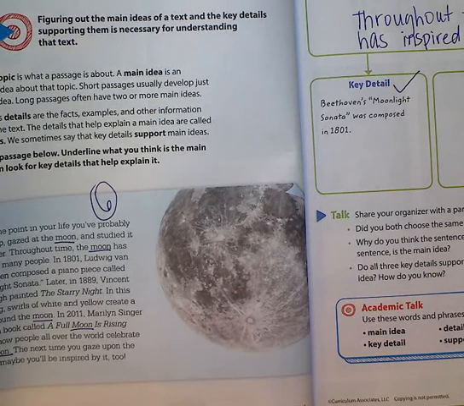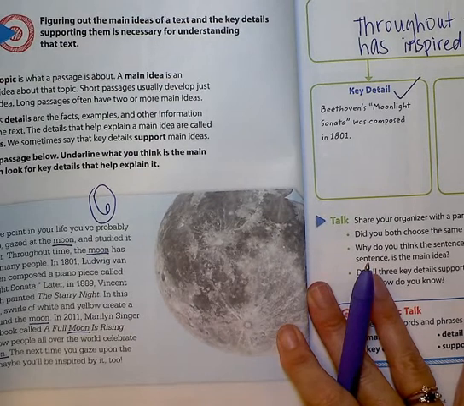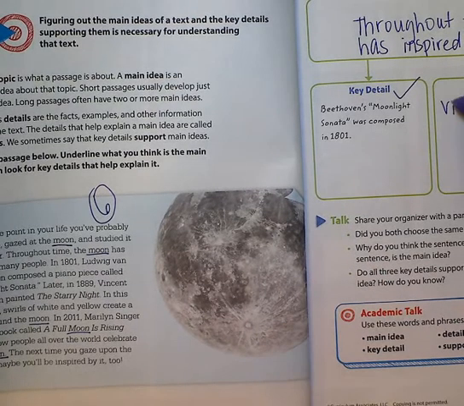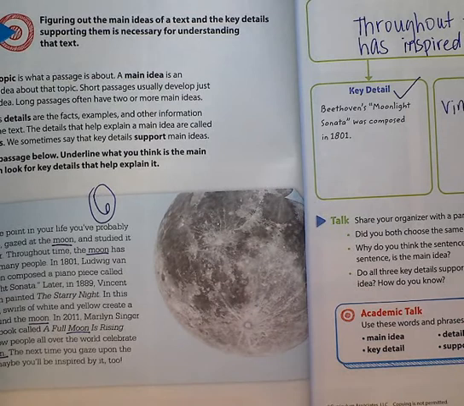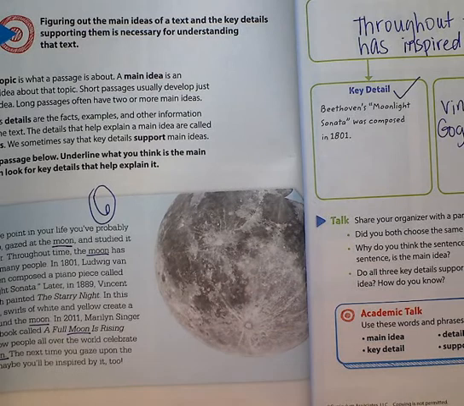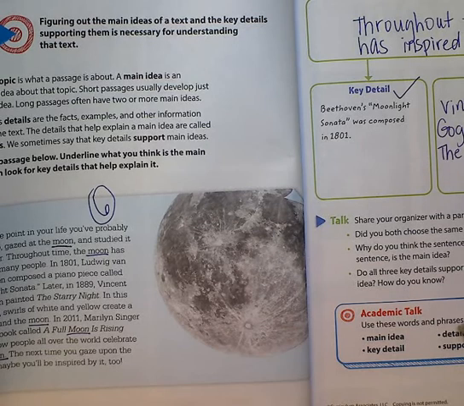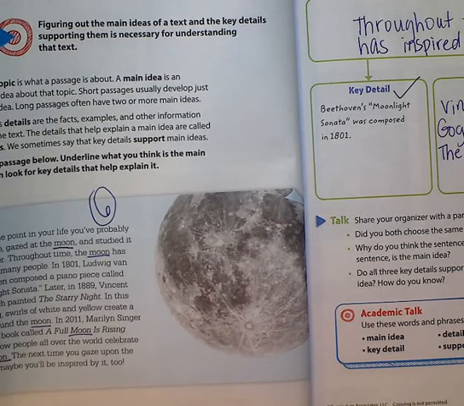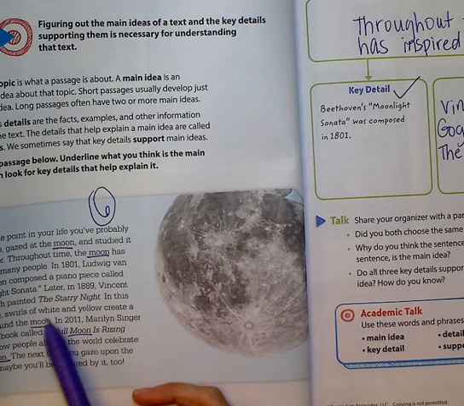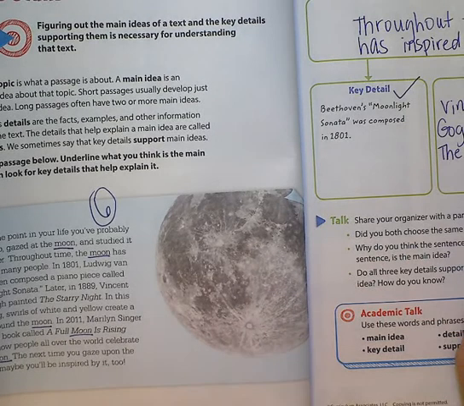Okay guys, another person that was inspired by the moon was Vincent van Gogh. And what did he do? He painted The Starry Night. The Starry Night is a painting with swirls of white and yellow, and they create a halo around the moon. So his painting was inspired by the moon.